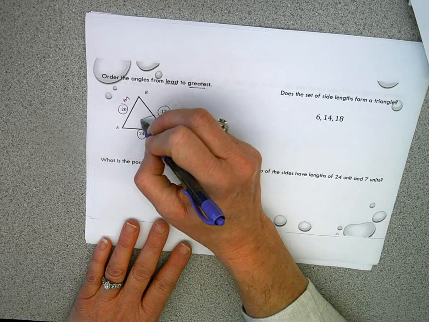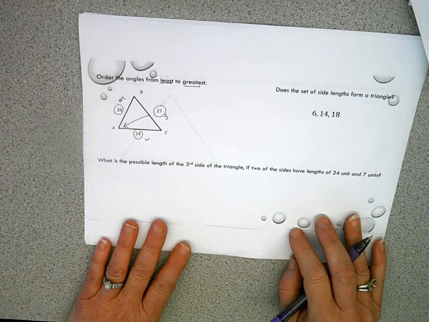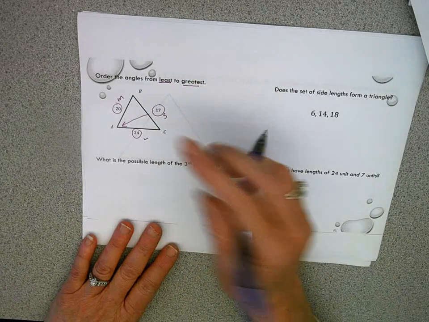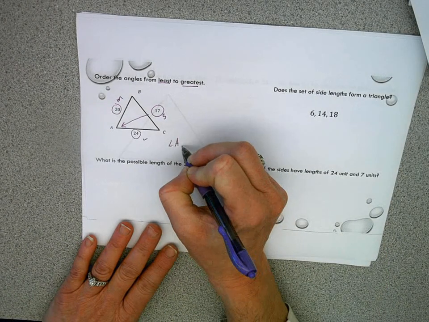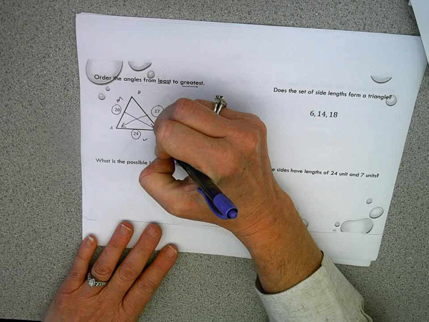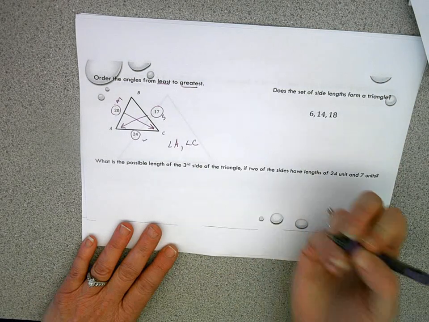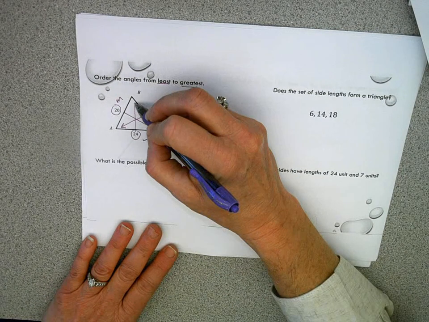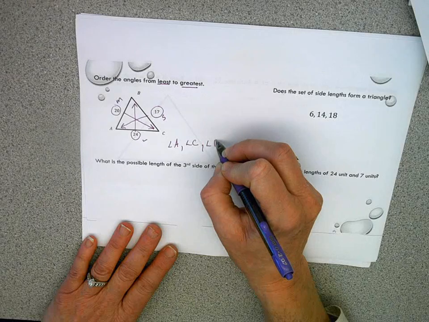The angle across, opposite, is going to be the angle that's the smallest if that's the smallest side. So angle A is the smallest. Angle C would be your medium one, and the largest angle would always be across from the largest side.